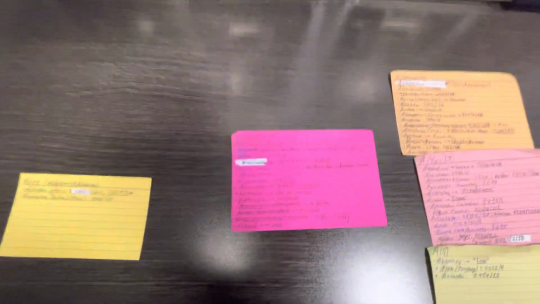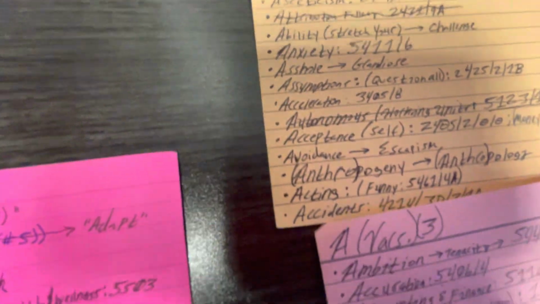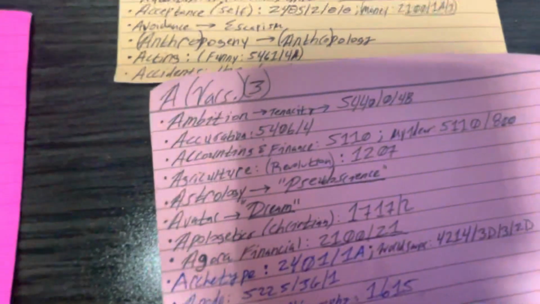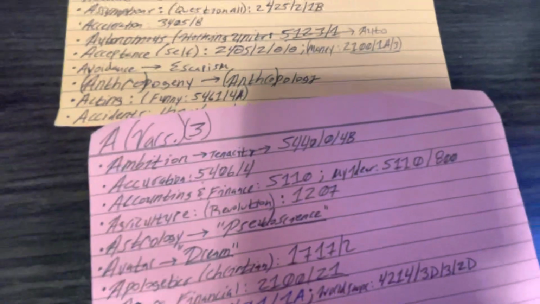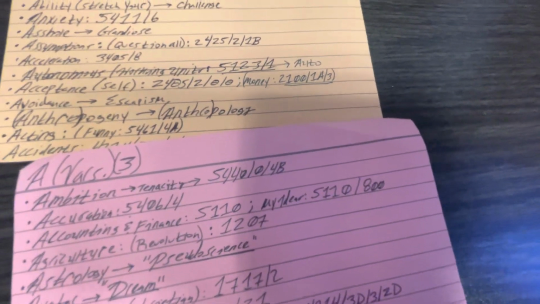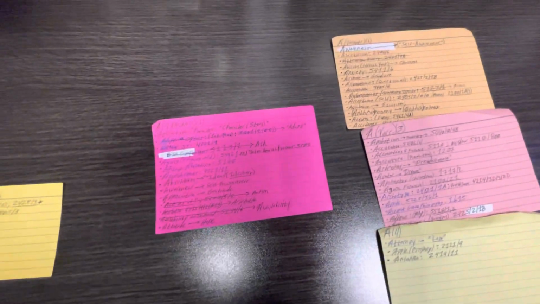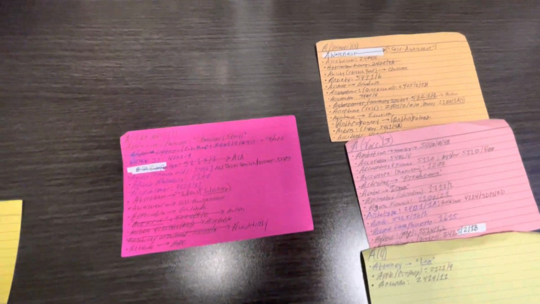And let's say you're looking for the term accounting. What you do is you'll pull up one of these cards and just scan it real quick for accounting, right? And then boom, you find accounting. There it is, accounting and finance, 5110, or my ideas on accounting, 5110/800, okay? And a lot of people get hung up on, oh, well, how do you do it in alphabetical order, or should I do it in Excel? It's like, no, just do it like this and do it this way.